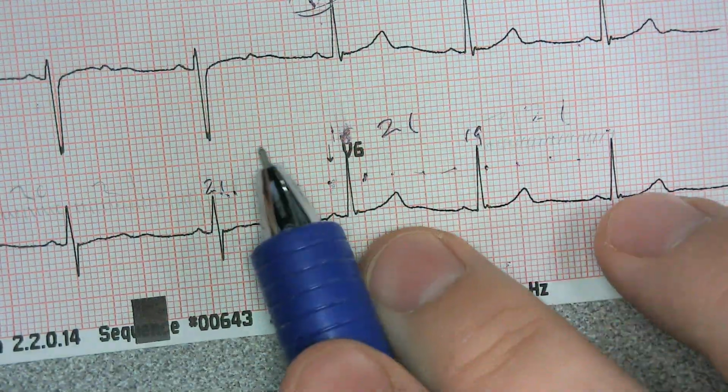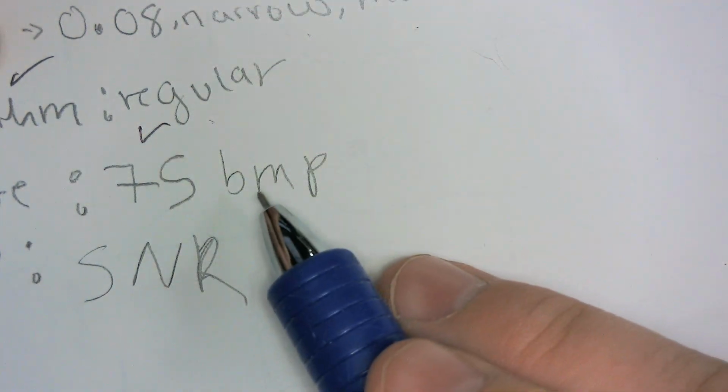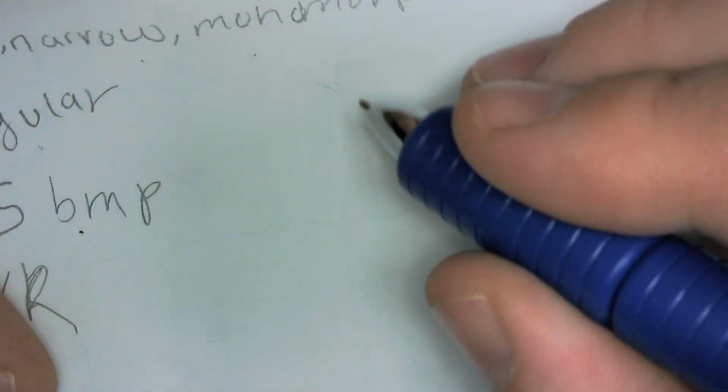So yeah, this is regular. At no point in time was the gap between the one RR and the next RR more than 3. So definitely regular, definitely a regular rhythm. And so they use 20 little boxes, right?